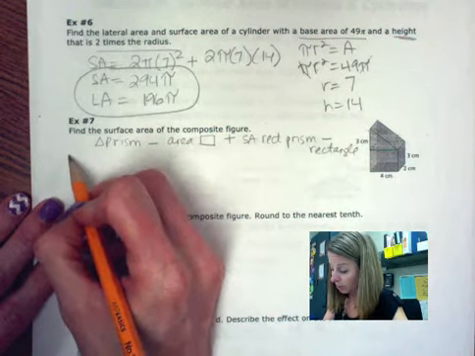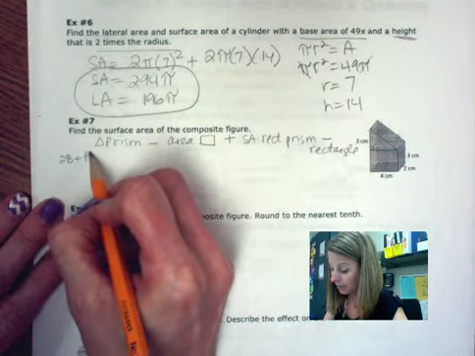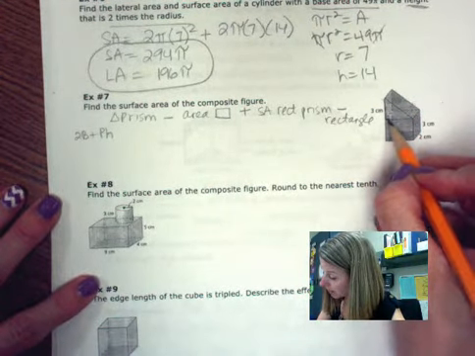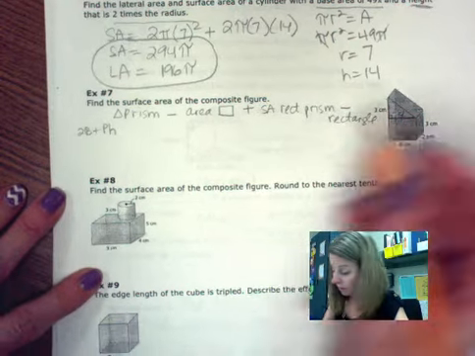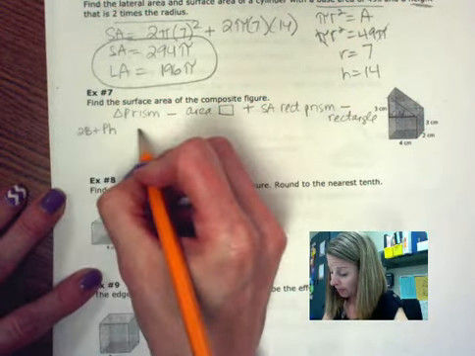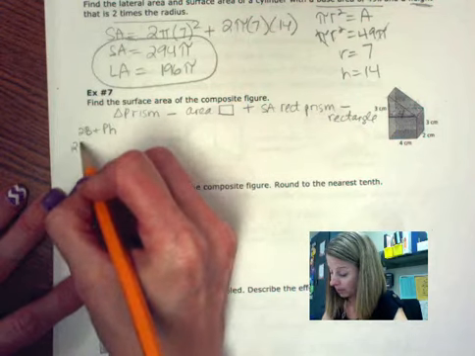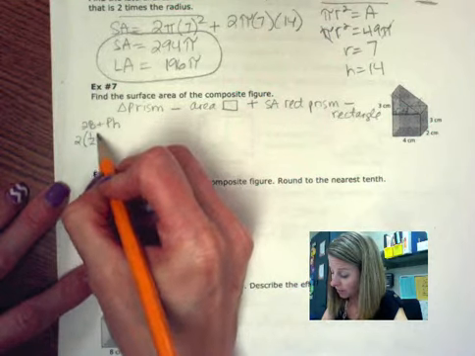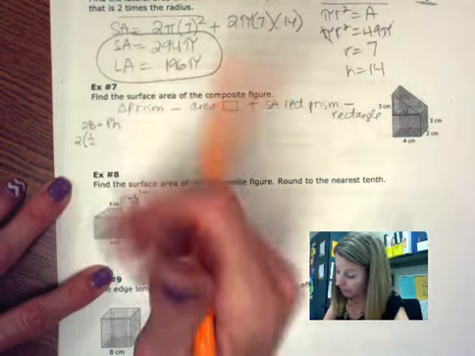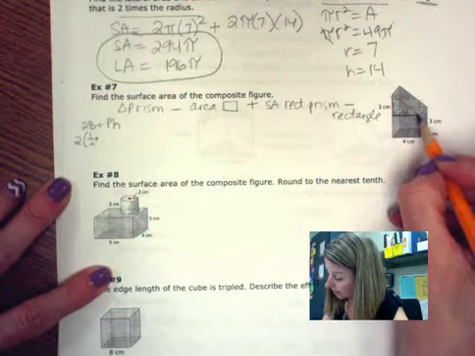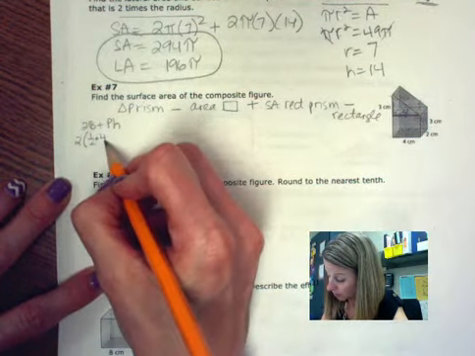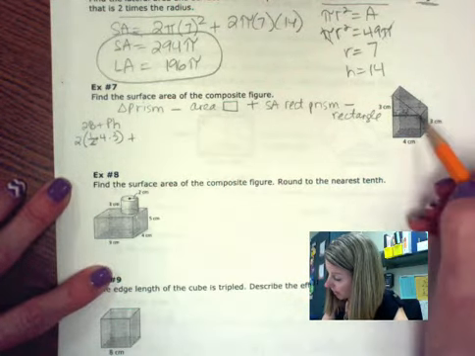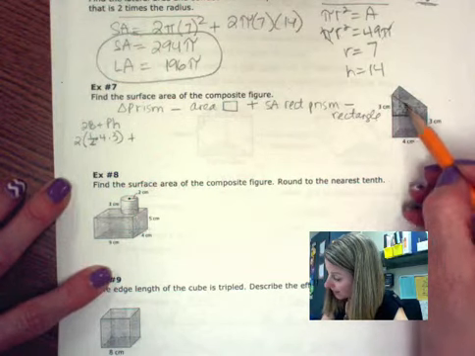So to do the triangular prism, I'm doing 2B plus Ph. So my bases are my triangles, and I have 3 right here, and I have a 4 right here. So I'm going to actually write it into the formula. So my capital B is going to be the formula 1/2, I'm not going to use a parenthesis, 1/2 times the base times the height. So times 4 times 3. Okay, so that's capital B plus perimeter. Perimeter is 3 plus 4 plus something back here.